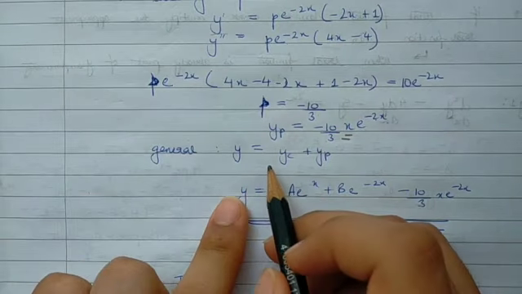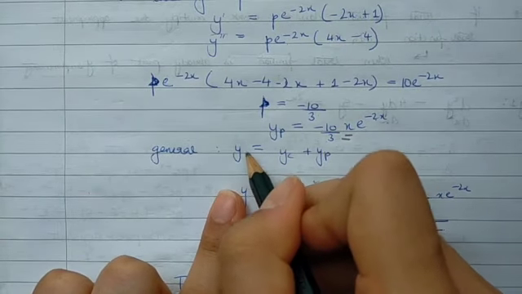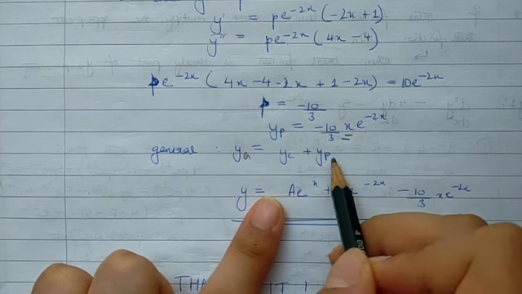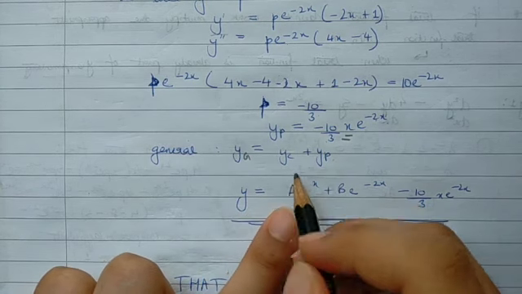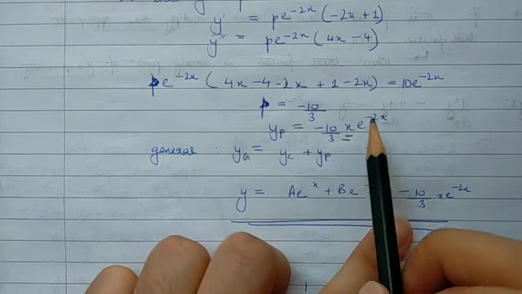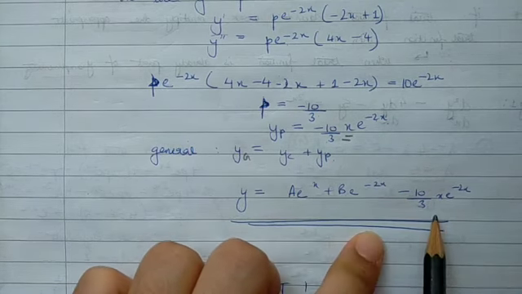And then going back to our general rule, the general y is equal to the y complementary plus the y particular. So the y complementary we have is here, and the y particular we have is here. So we have our solution.